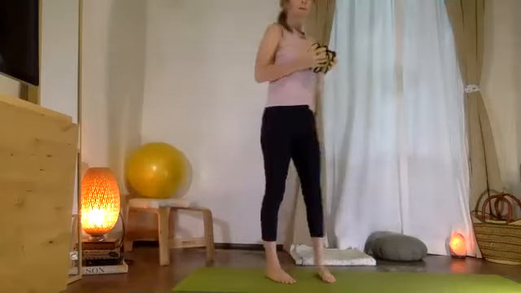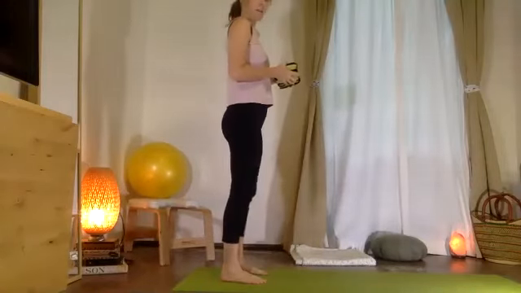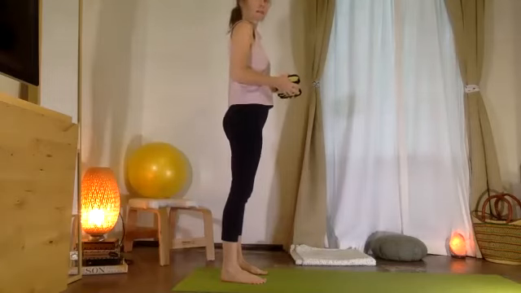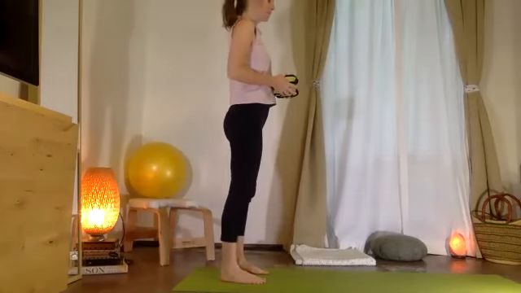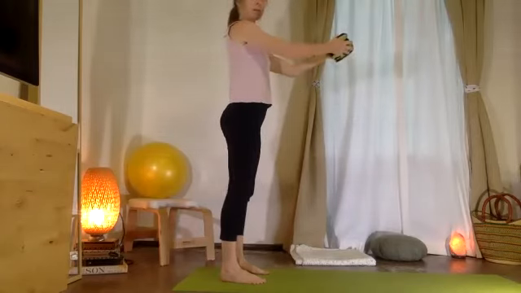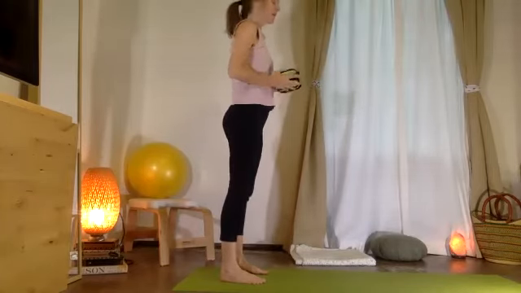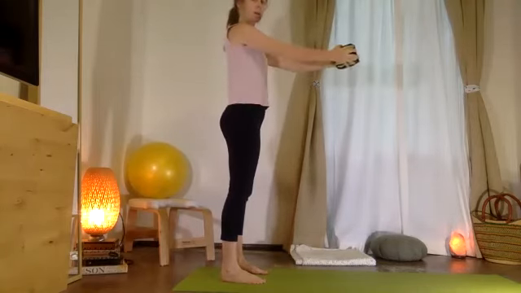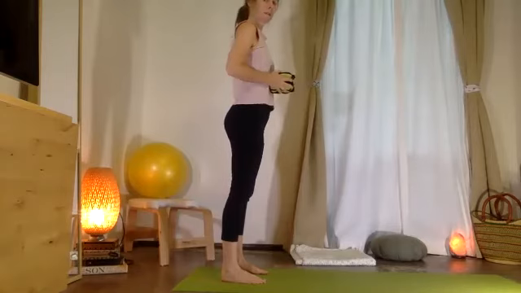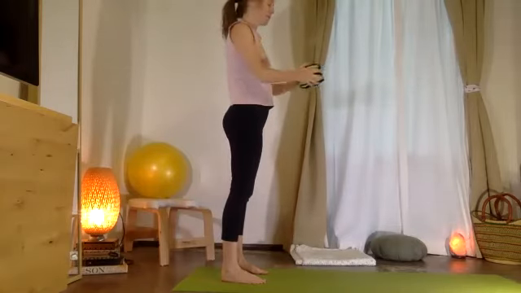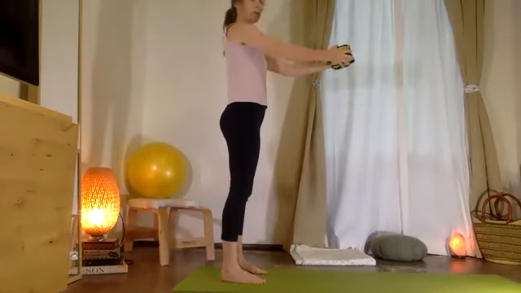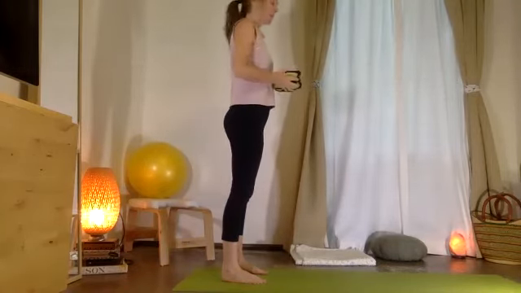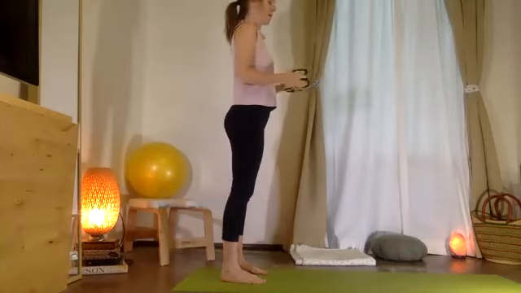And I want you to hold your weights together, palms facing each other. This is my right side facing the computer. Good. So just take a moment here, ground your weight in your feet, and then exhale, reach your weights out. So they'll come just from your midline. And exhale, reach. Let's go 4. Let's exhale, reach 3. Let's exhale, reach 2. Let's exhale, reach 1. Good.